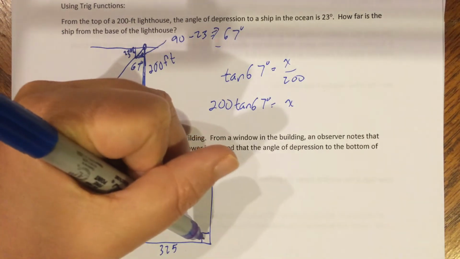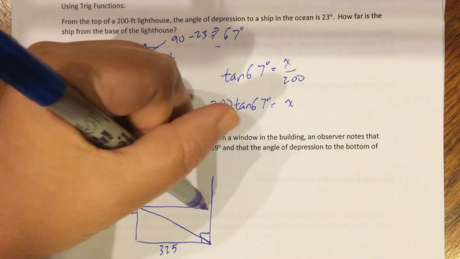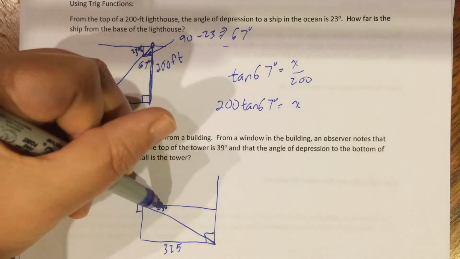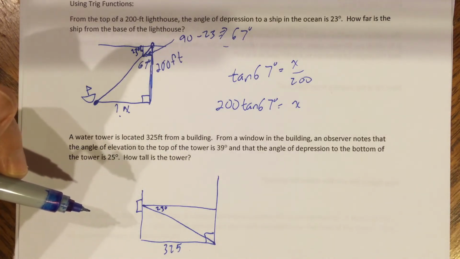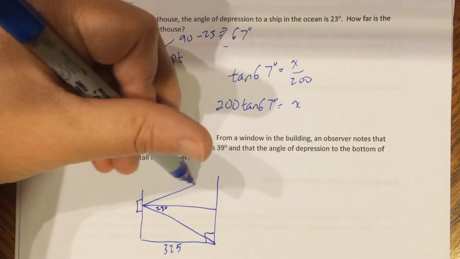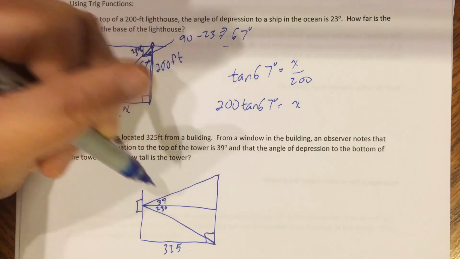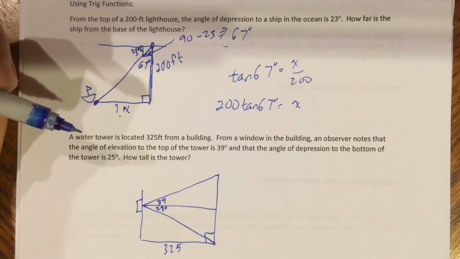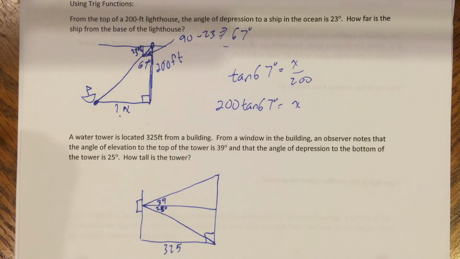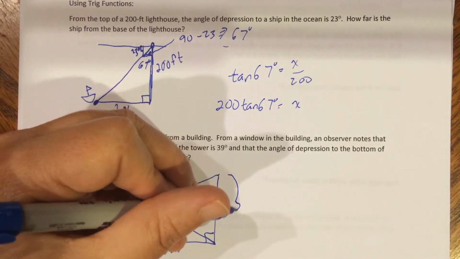So angle of depression to the bottom. Again, angle of depression comes from the horizontal. So that means that this is 23 degrees. Or 39, sorry, I was reading the previous one. From a window in the building, an observer notes the angle of elevation to the top of the tower is 39 degrees. So this would be 39. And the angle of depression to the bottom of the tower is 25. So this would be 25. And I want to know how tall the tower is. So I want to know this.